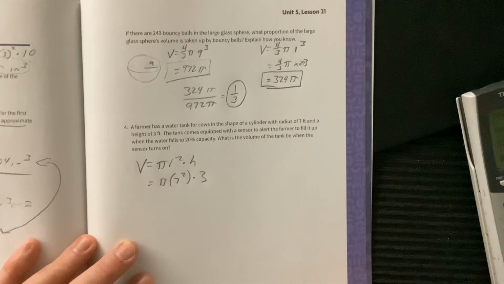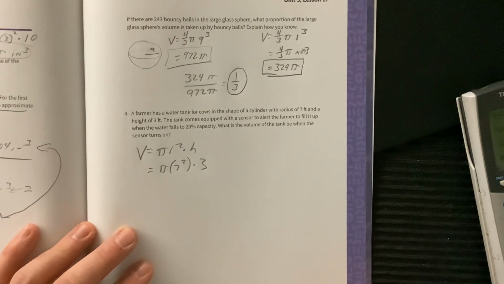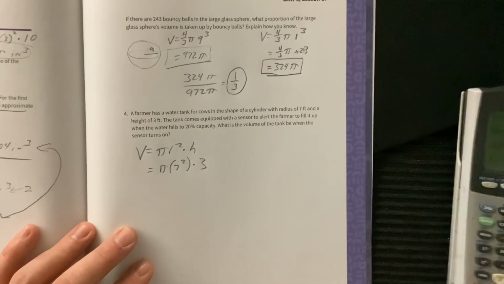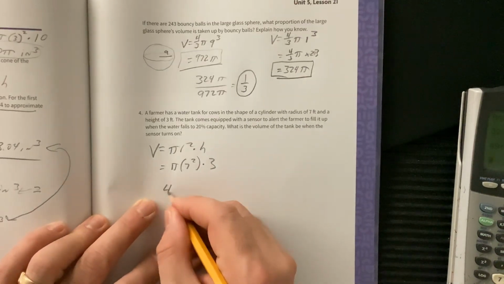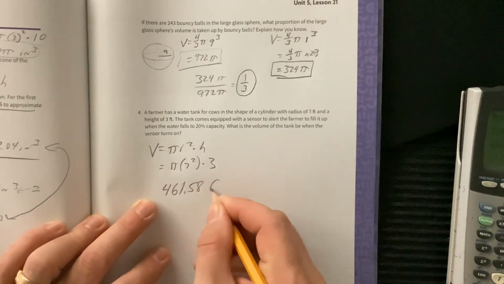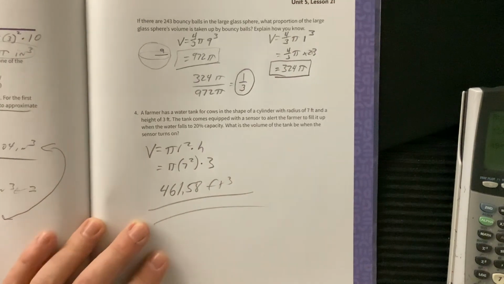All right, so we got to figure out the volume of that tank. All right, water tank. Plugged in 7, plugged in 3, so 49 times 3 times pi. 49 times 3 times 3.14. Volume of the tank is 461.58 at its fullest capacity.